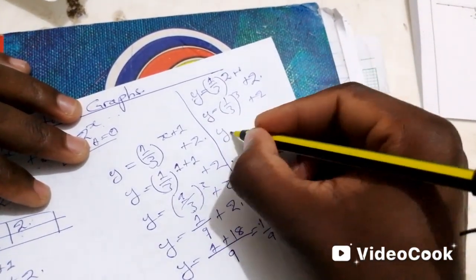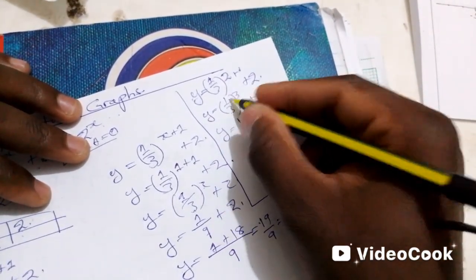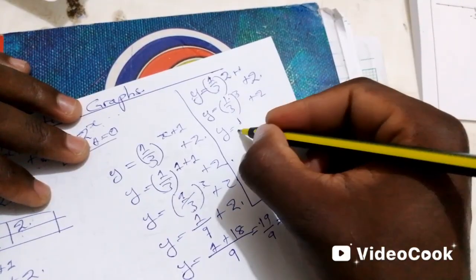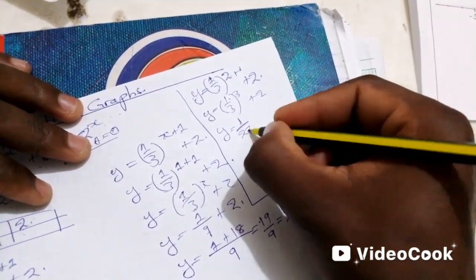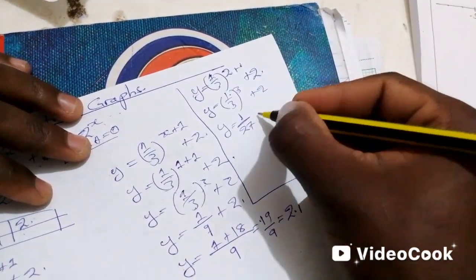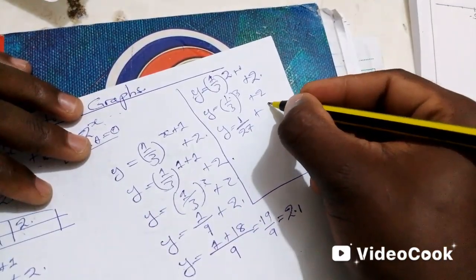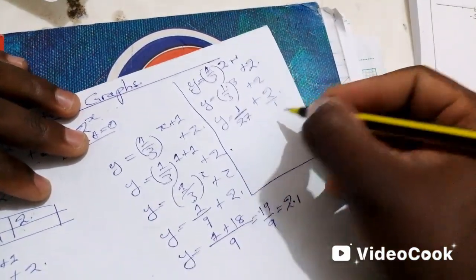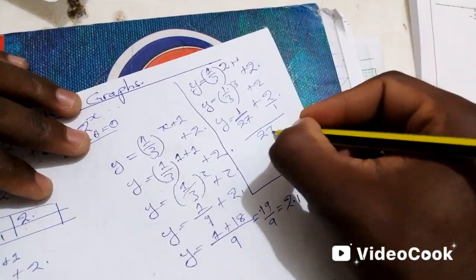So y is equal to 1 to the power 3 is 1, and 3 to the power 3 is 27. The number is going to be increasing so big, but let's just find it first. We can put over 1 there and say our denominator is 27.